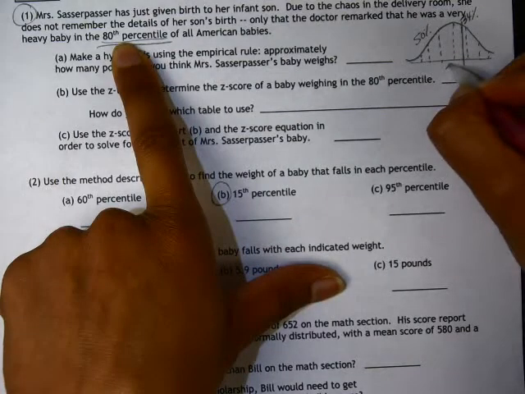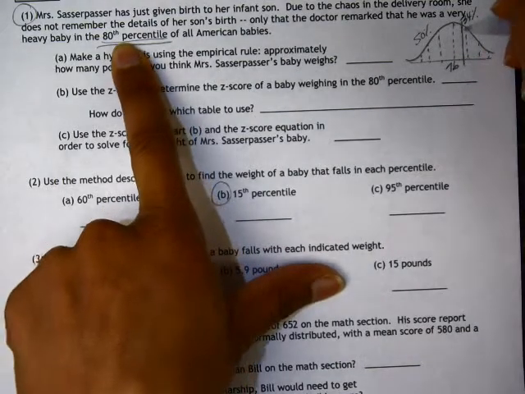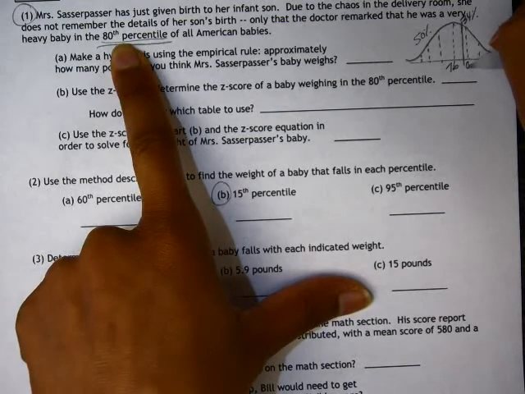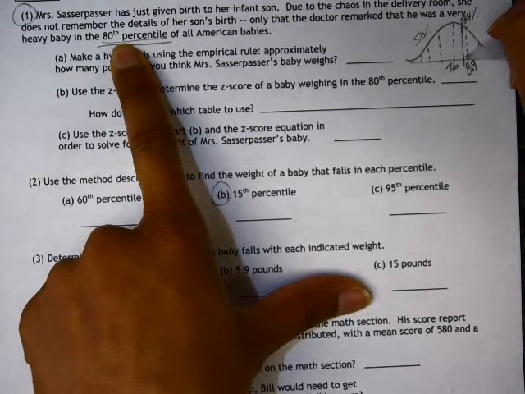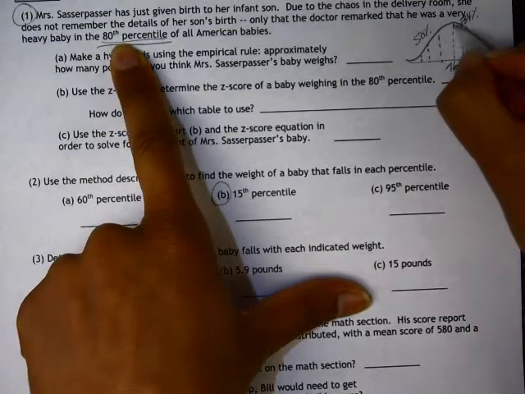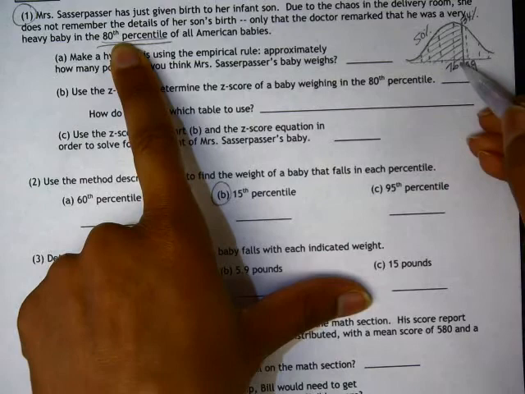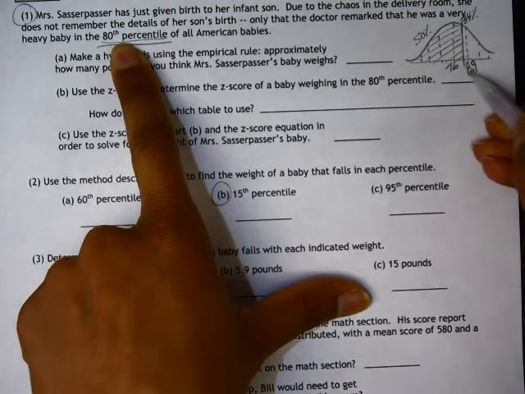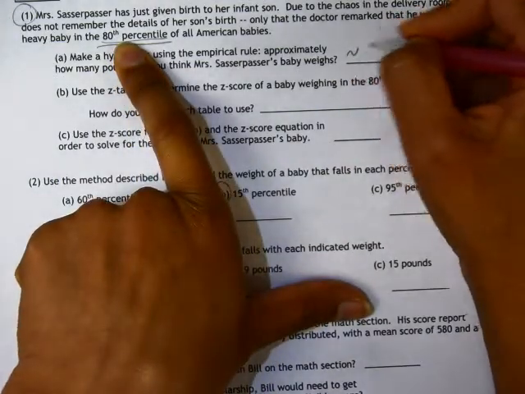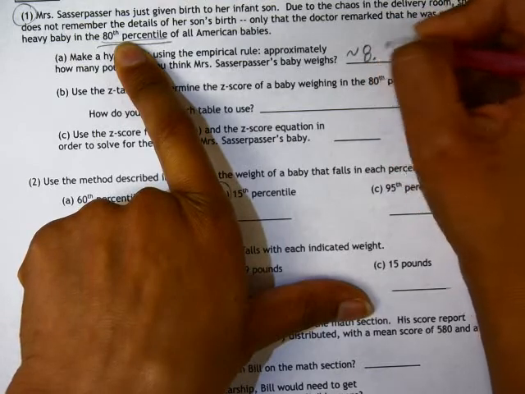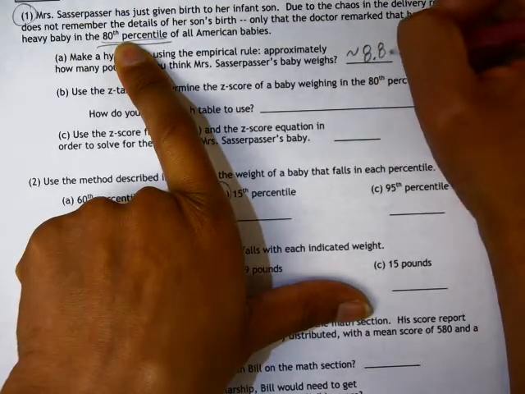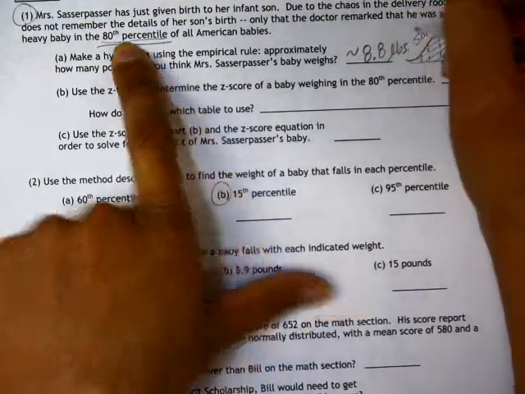We know the average baby is 7.6. One standard deviation above would be 8.9 pounds. So this baby, if we were to just take a guess, since 80% of the babies weigh less, we could say a little bit less than 8.9. Just taking a guess, you could approximate it. So this will vary depending on what you think. So I'm just going to put approximately 8.8 pounds.